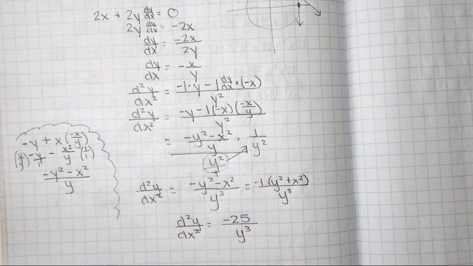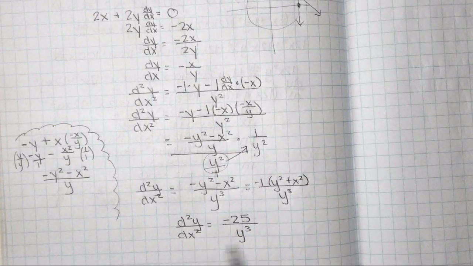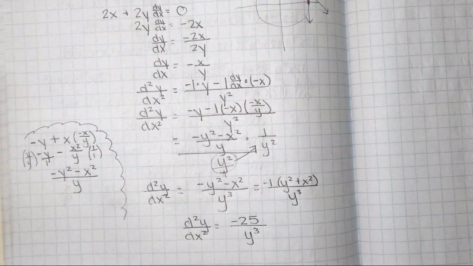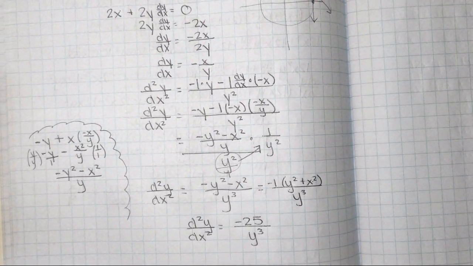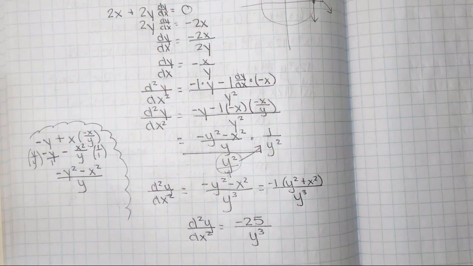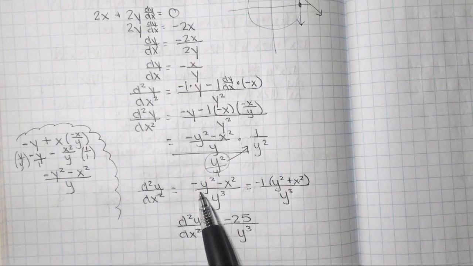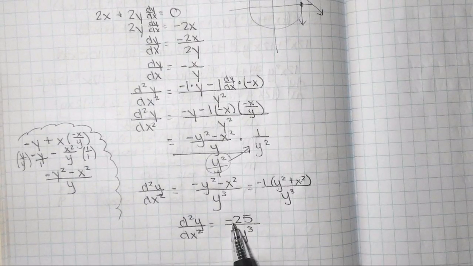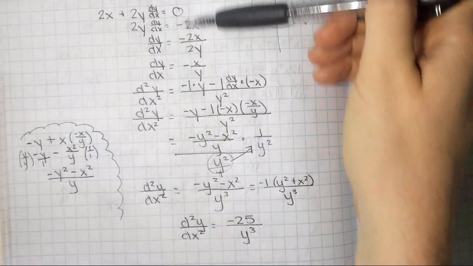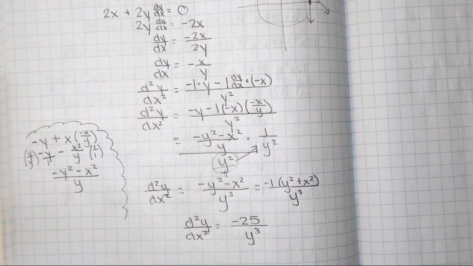This is the most simplified version of that second derivative. So guys, when you go to the homework and start looking for that answer, you might have this, and for some reason I have this. It's because I've used something in the previous equation to help me get there.